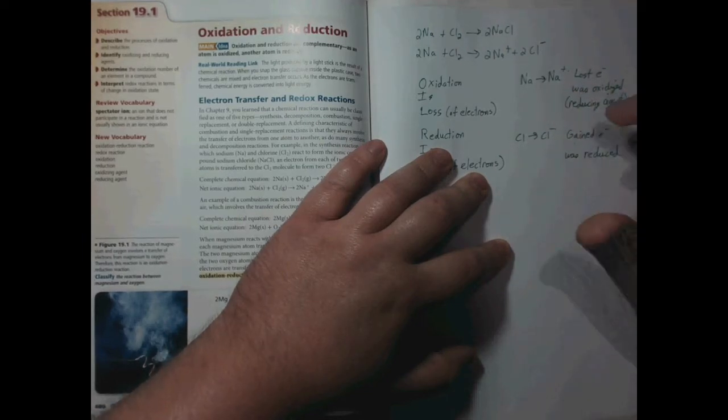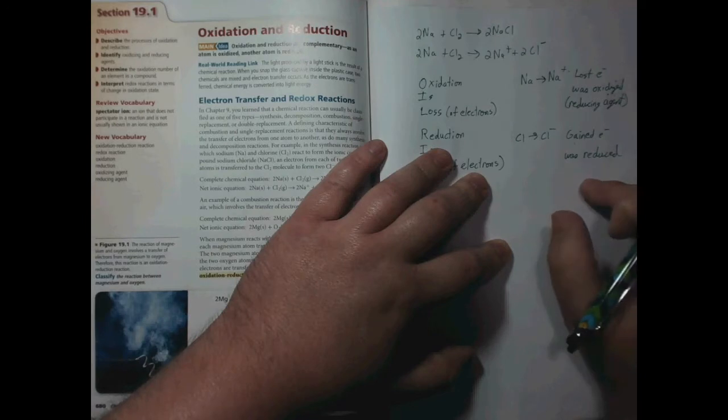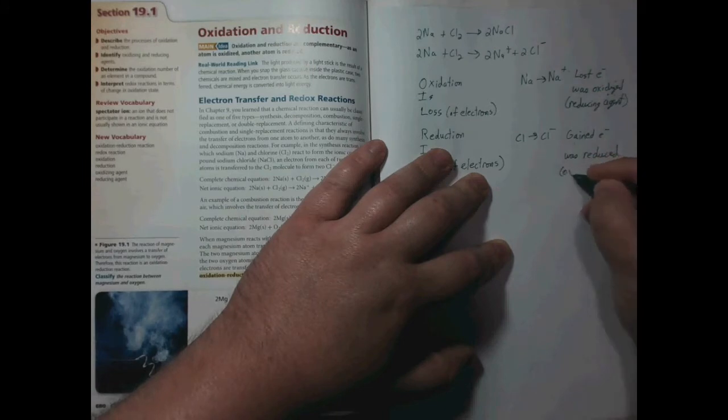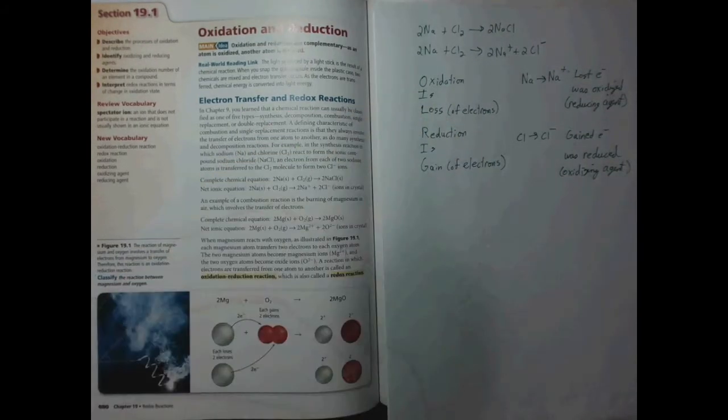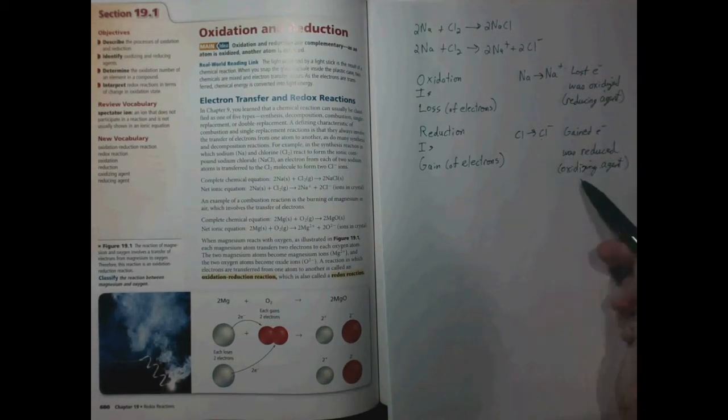That's the agent part: it reduced the other one. Here, chlorine was reduced and it oxidized sodium, so it is the oxidizing agent. Honestly, to me, this is the most confusing part: this was oxidized, but that means it's the reducing agent. This was reduced, that means it's the oxidizing agent.